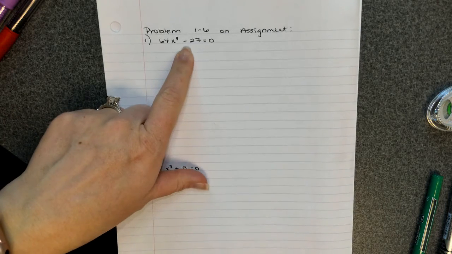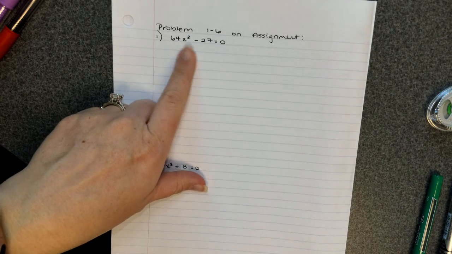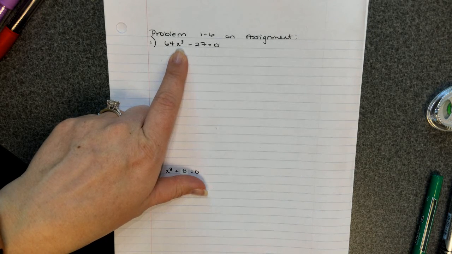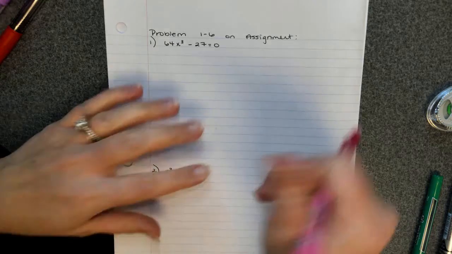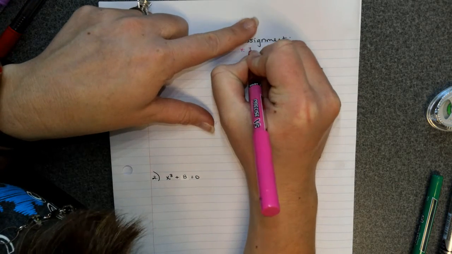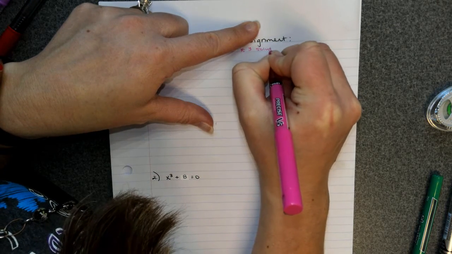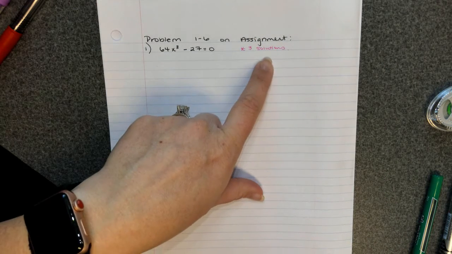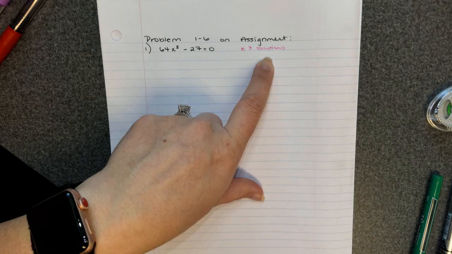Now, most people would look at this and want to add 27, divide by 64, and take some kind of cube root. We don't want to do that because when we see x to the third power, we know that in our final answer we should have 3 solutions. We know this because the degree is 3. That's our hint right away. We're looking for 3 solutions.